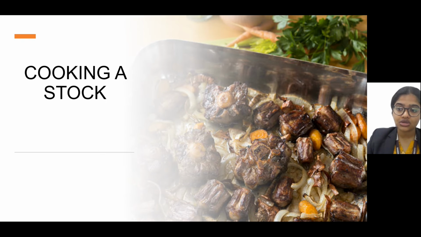Avoid a cloudy stock and do not keep stirring it continuously, because when you keep stirring, the meat and the vegetables get smashed up, and instead of a clear stock, you might get a cloudy appearance. And always replenish the liquid if needed as it evaporates, but avoid diluting the flavor.